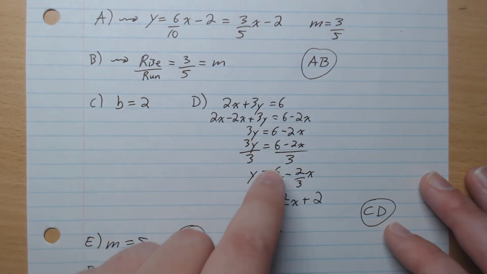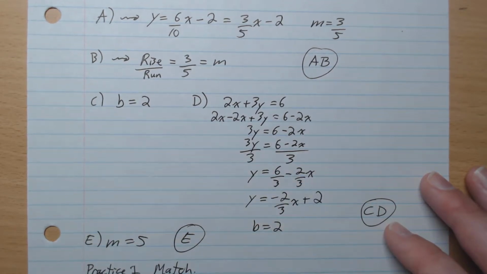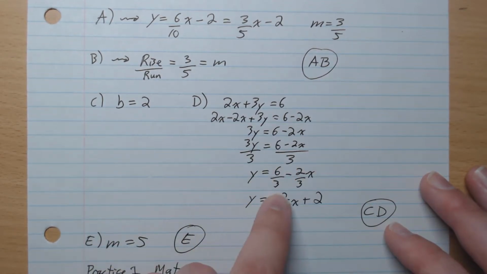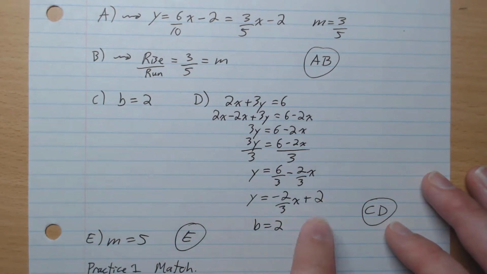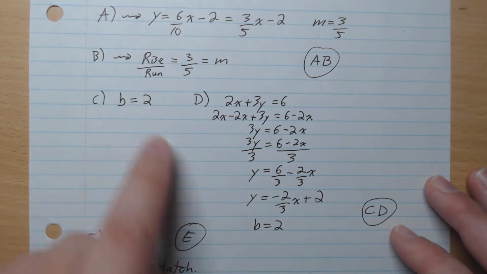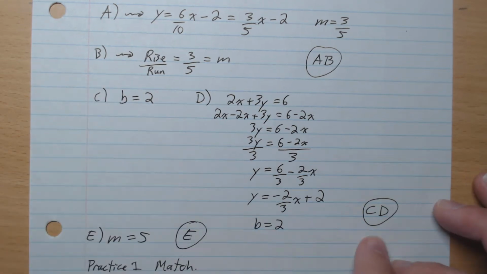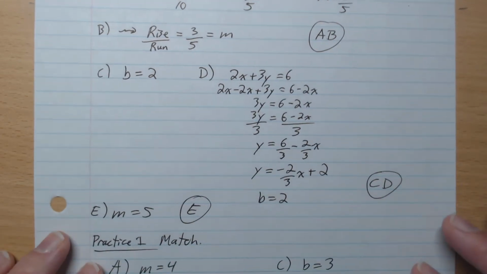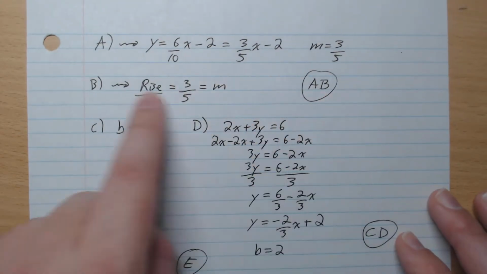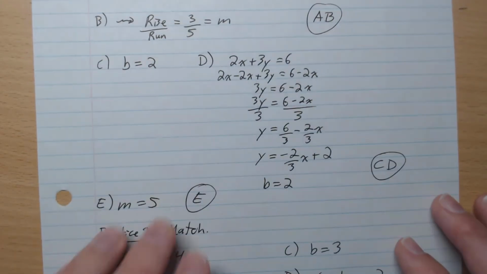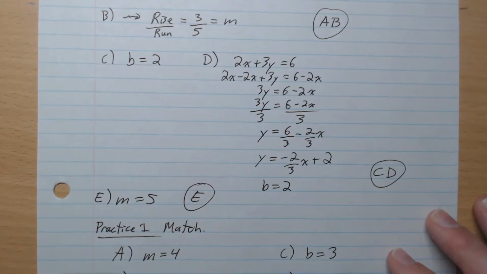So that's what we're going to do here. 6 over 3 minus 2 over 3x. I'm going to rewrite that as negative 2 over 3x plus 2. And so we notice that the y-intercept is also 2. So C and D go together. E, m equals 5, slope equals 5. We have nothing over here that has slope equals 5. So E is going to be on its own.